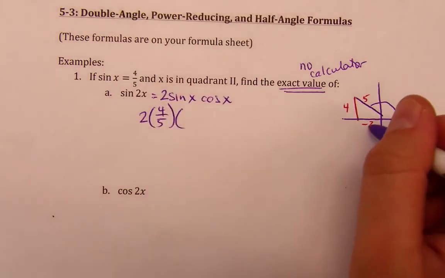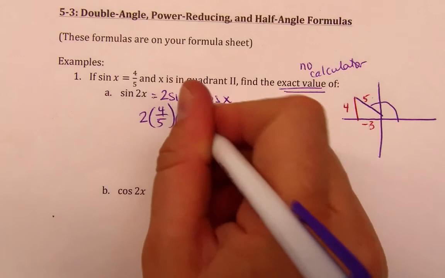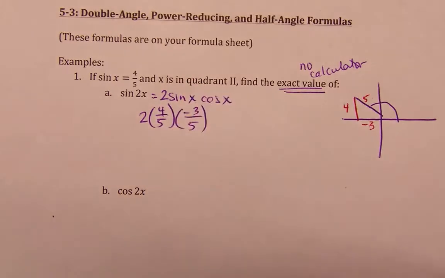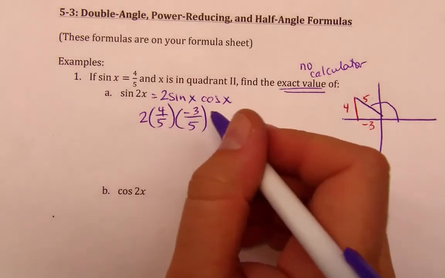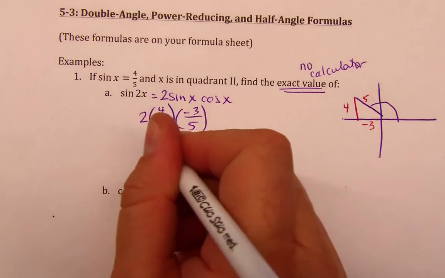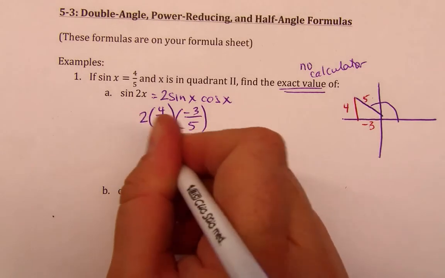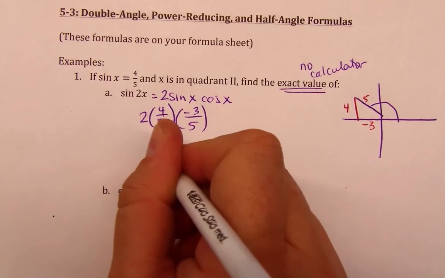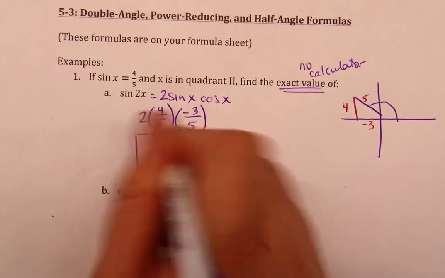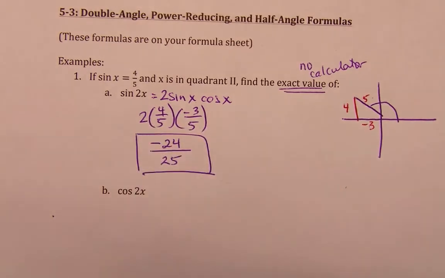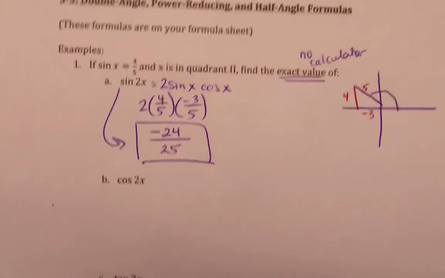Cosine x is going to be adjacent over hypotenuse, so -3/5. And 2 times 4 times -3 is going to give us -24, and 5 times 5 is 25. And that's our answer. So sine 2x is equal to -24/25.